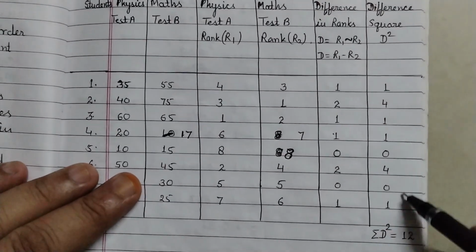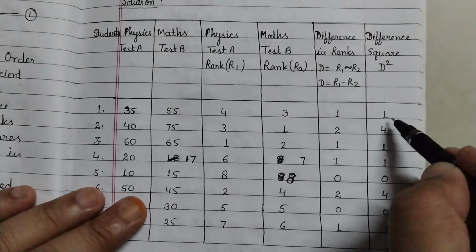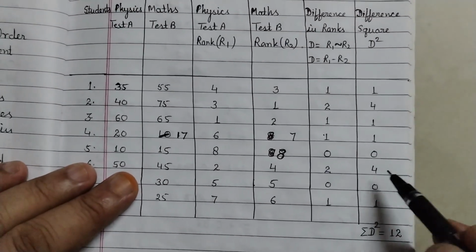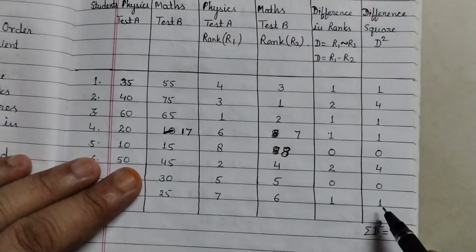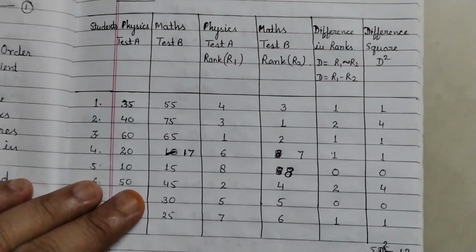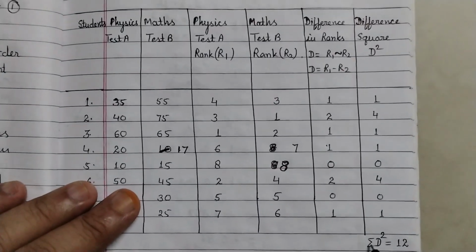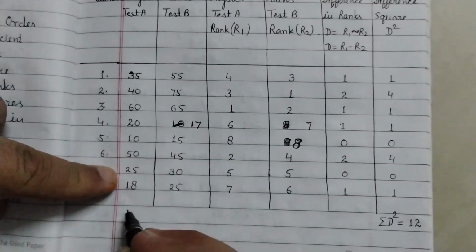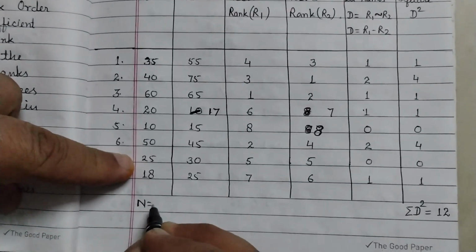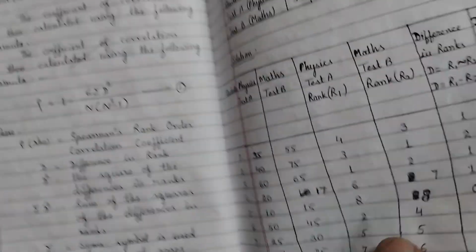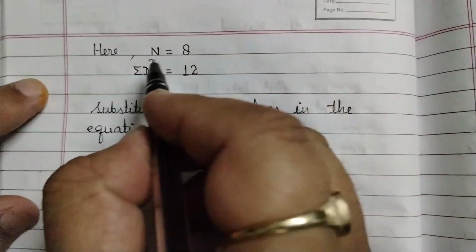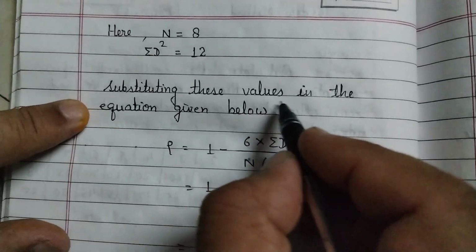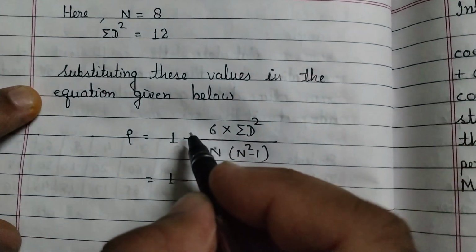Adding all these values of difference square d square: 1 plus 4 is 5, 5 plus 1 is 6, 6 plus 1 is 7, 7 plus 4 is 11, 11 plus 1 is 12. So the sum of d square, summation d square, is equal to 12. Now here there are 8 students, so n is equal to 8. Using these two values, n equal to 8 and summation d square equal to 12, substituting these values in the equation given below.